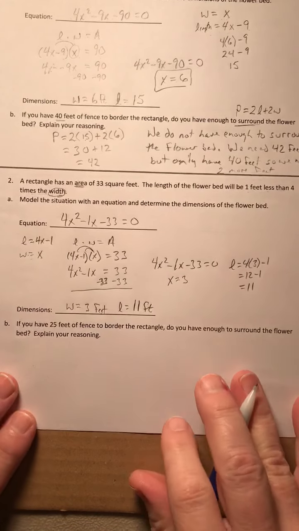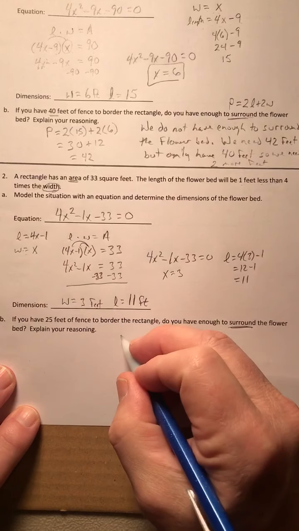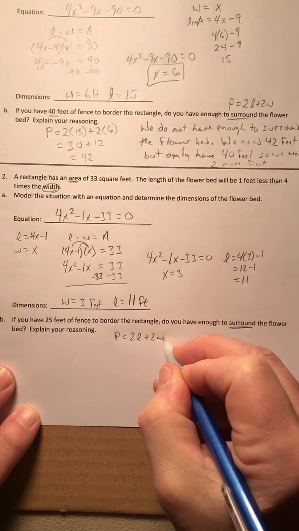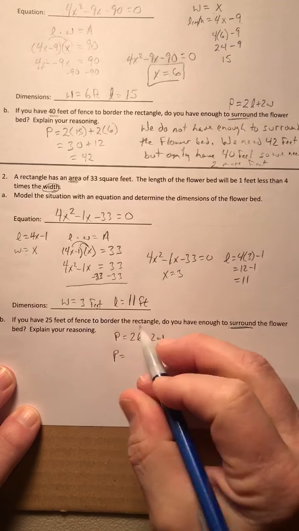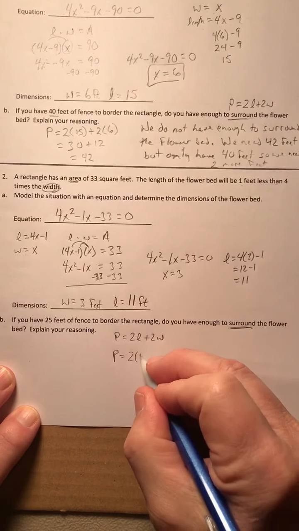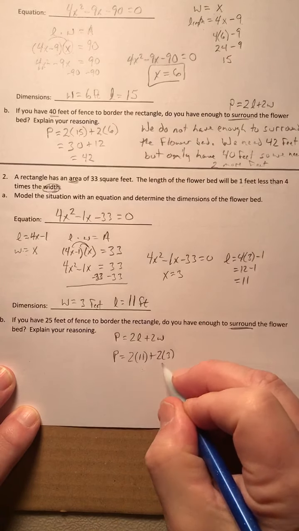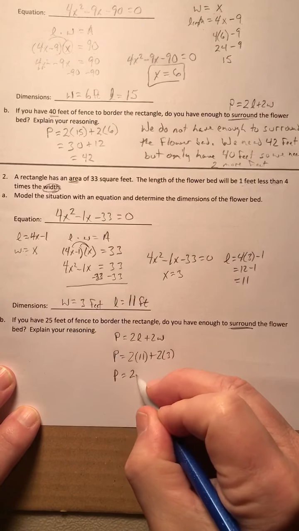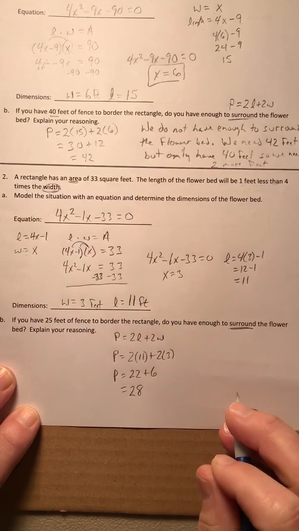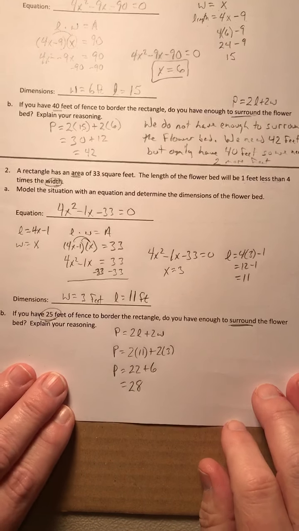Now, the last question is, again, a surround, so we automatically write our perimeter formula. P equals 2L plus 2W. P equals 2 times the length, which we said up here is 11, plus 2 times the width, which we said was 3. So we got P equals 22 plus 6, which gives us 28. We have 25 feet.